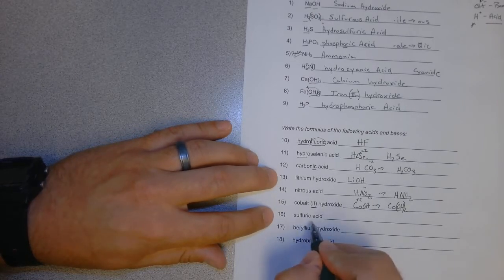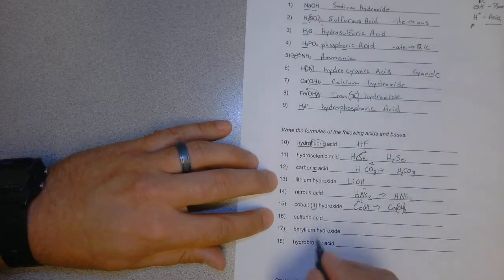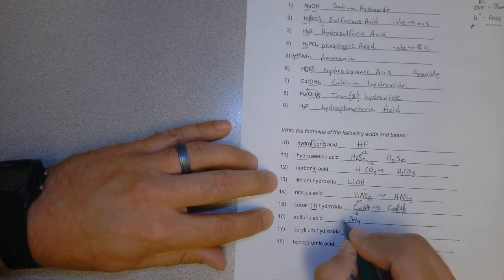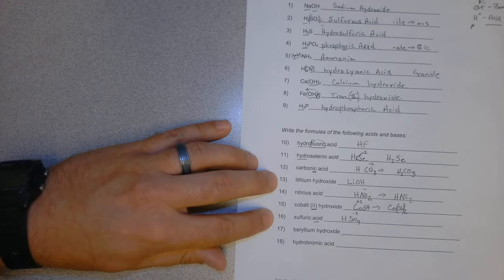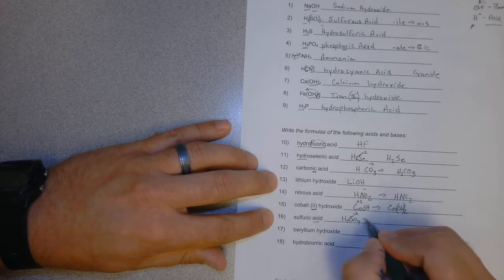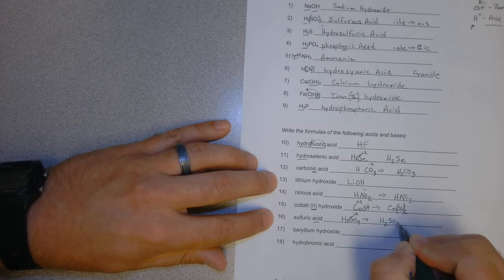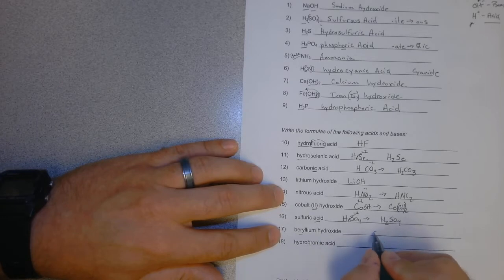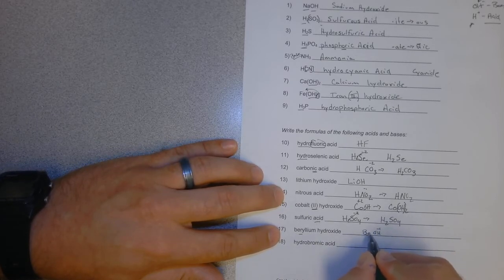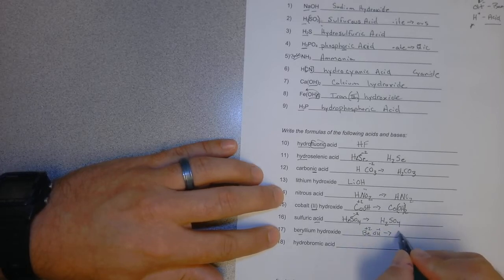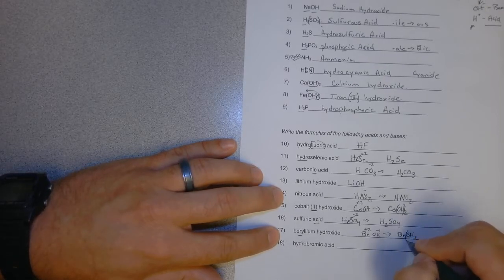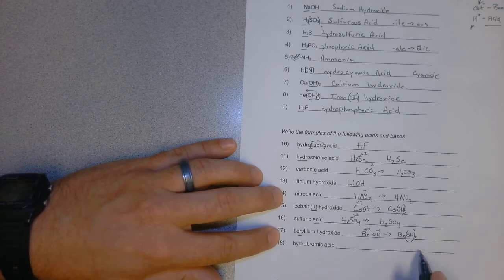Sulfuric acid. Once again, ic came from ate, so this should be sulfate. Sulfate is SO4 with a -2 charge. Acid, so I know I had to add an H. When I cross that down, I should get H2SO4 as my answer. Next one, beryllium hydroxide. Well, I have a hydroxide with a -1. Be is a +2. So when I cross those down, once again, BeOH2 is incorrect. You have to have the parentheses around OH because there are 2 of them.